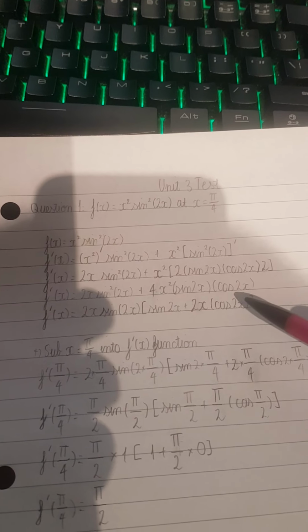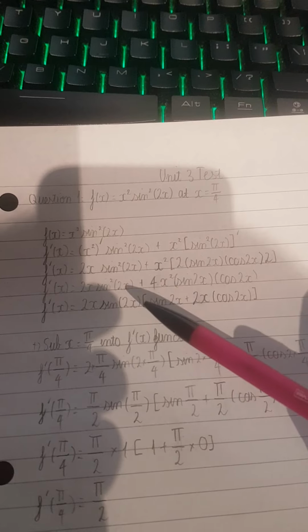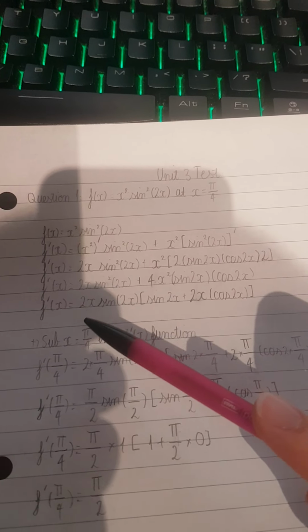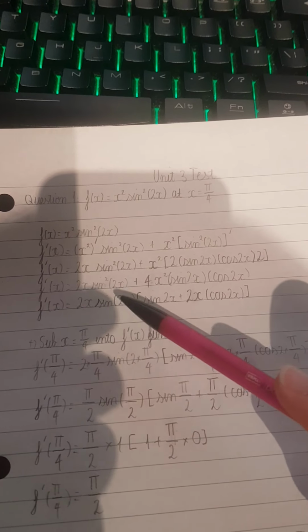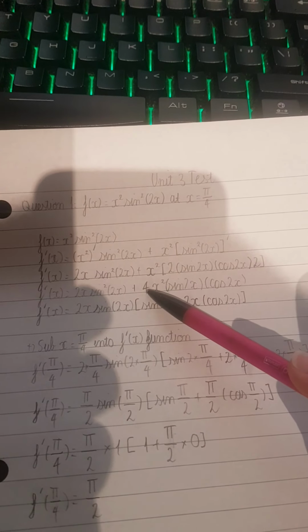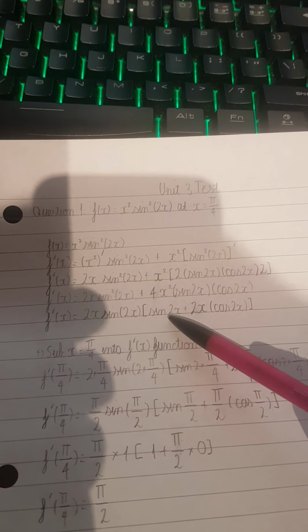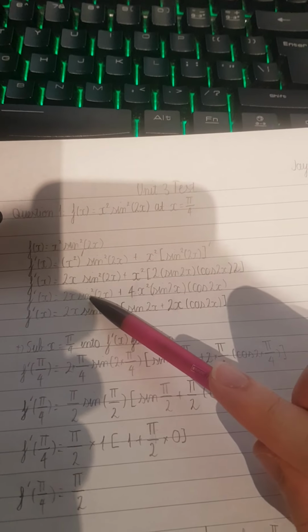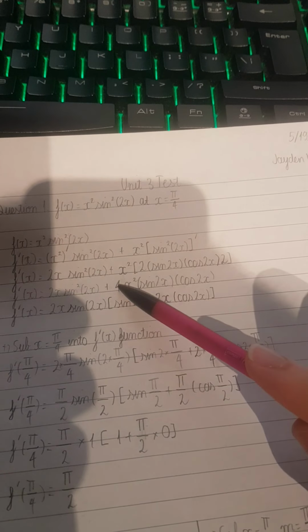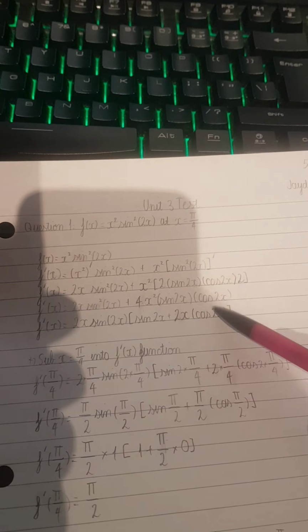sine 2x times cosine 2x, and then I would factor out 2x times sine 2x, because we have 2x sine 2x in both terms. Inside we have sine 2x because it's a square, and 4x squared divided by 2x is 2x cosine 2x.